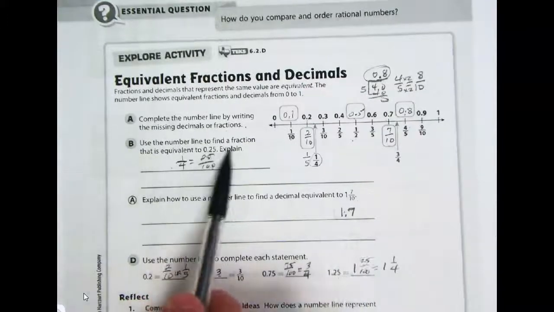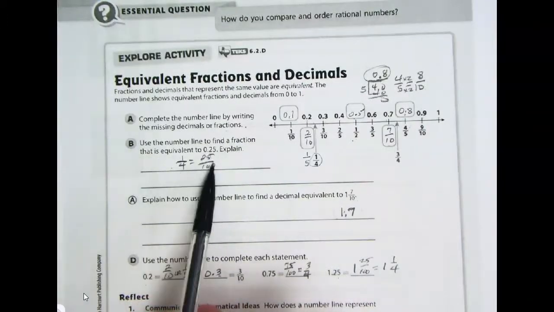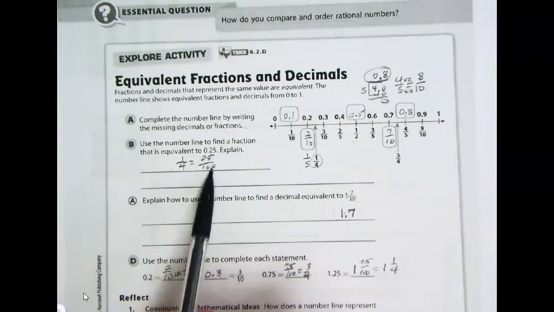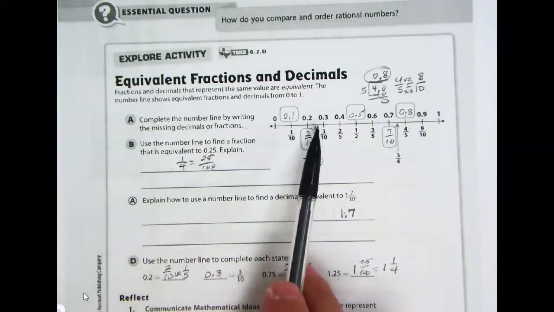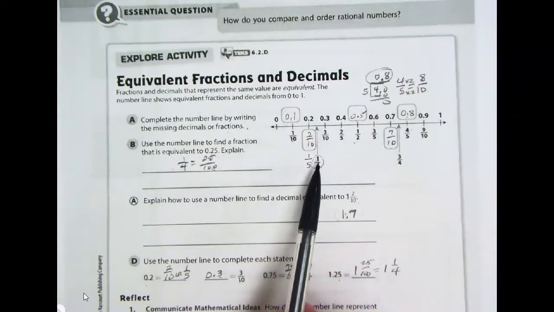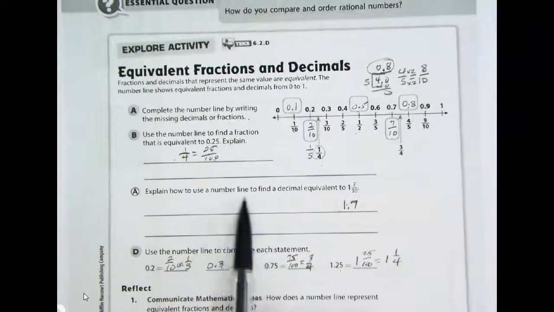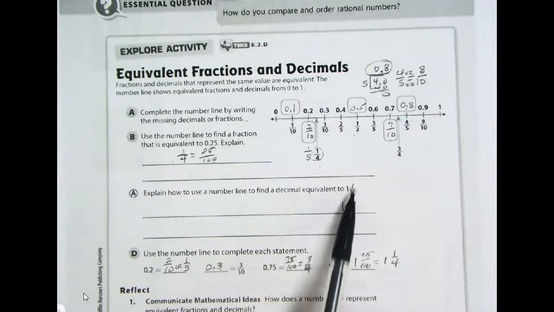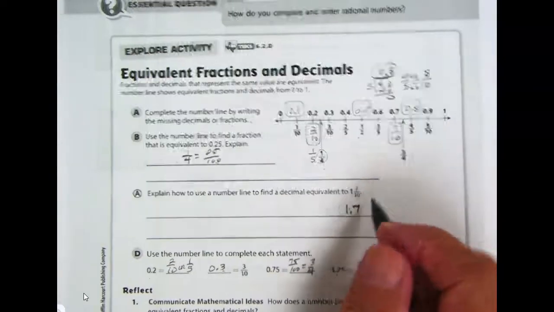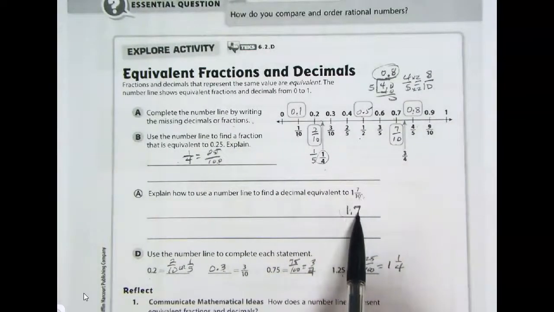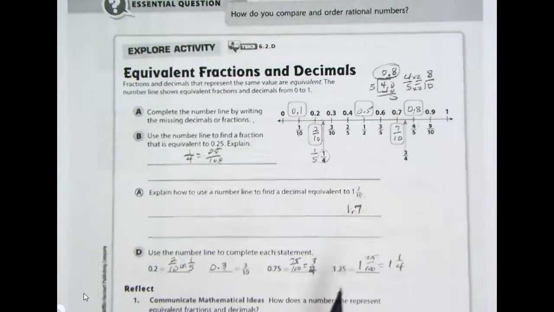It says use the number line to find a fraction that is equivalent to 25/100. 25/100, when you divide them both by 25, you get 1/4, which shows 25/100 is here, which again is 1/4. Explain how to use the number line to find a decimal equivalent to 1 7/10. Well, 7/10 as a decimal is 0.7, so you just put the whole number in front. You really don't need a number line, so 1 7/10.